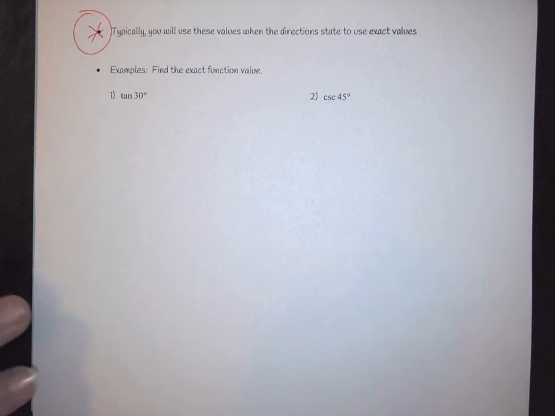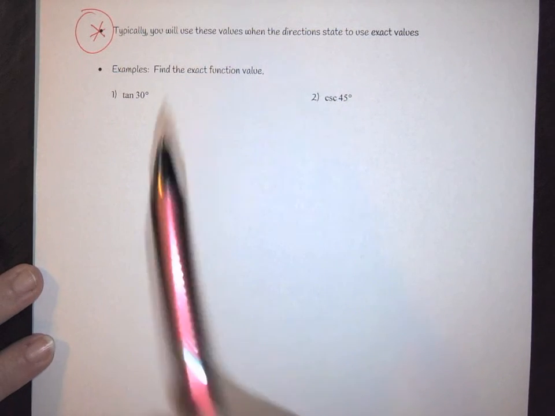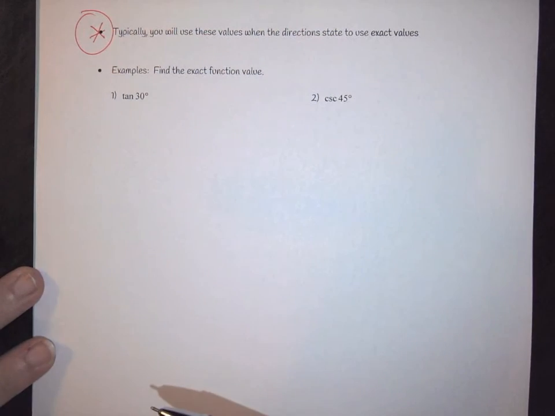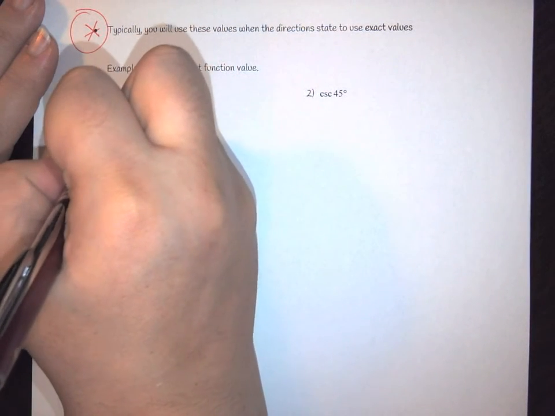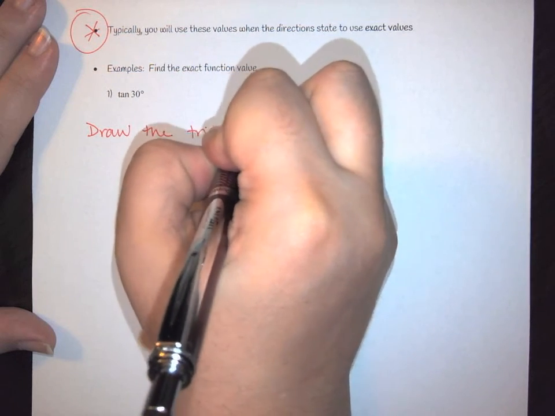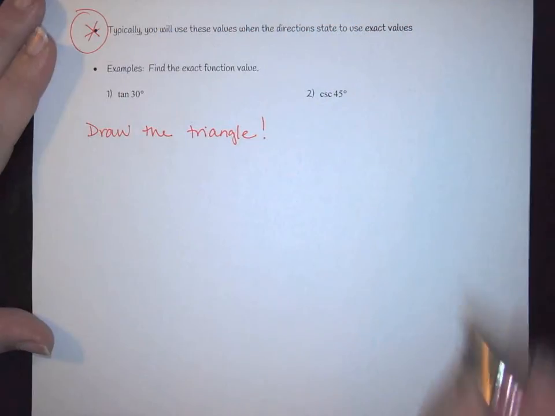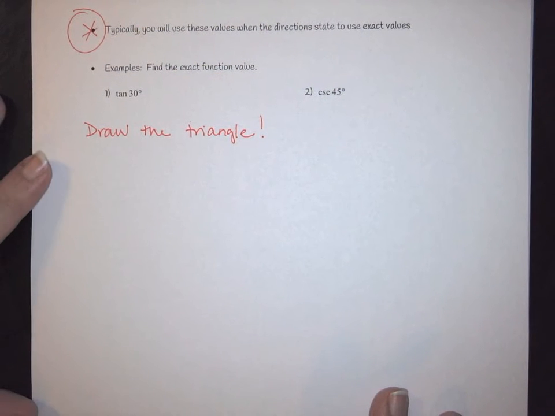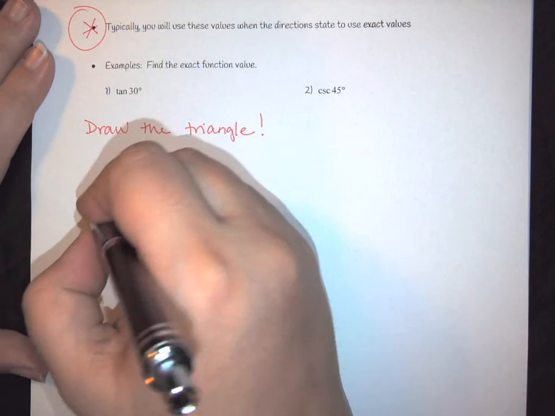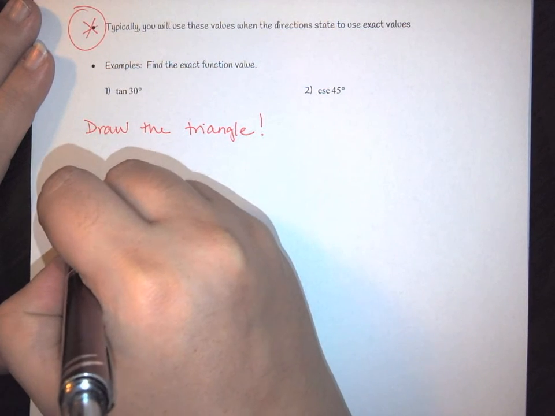Now for one part, you're just simply asked to find the exact value of this specific function. So I want the tangent of 30. Here's a thing that I always tell students. Draw the triangle before you do anything. Even if you're pretty sure you know exactly what it's going to be, I always recommend that you draw yourself your triangle just so that you can see it. So here we're going to go ahead and do just that.